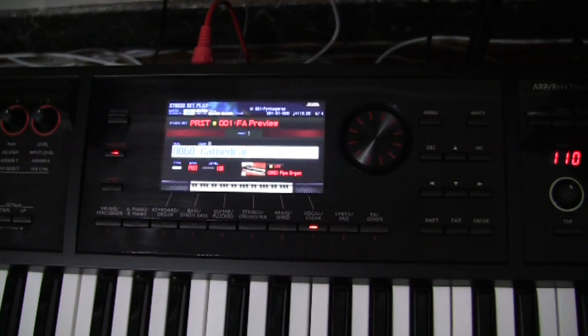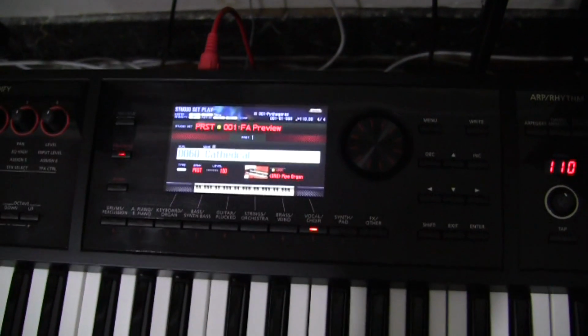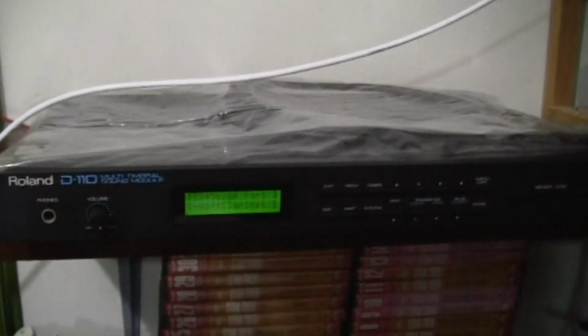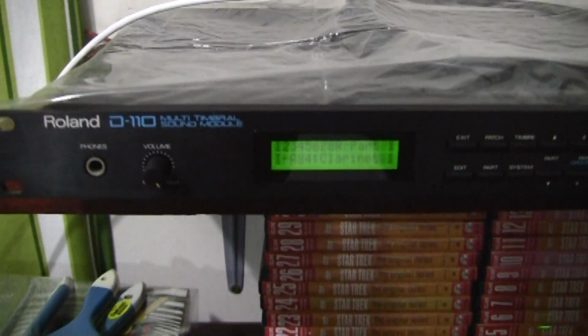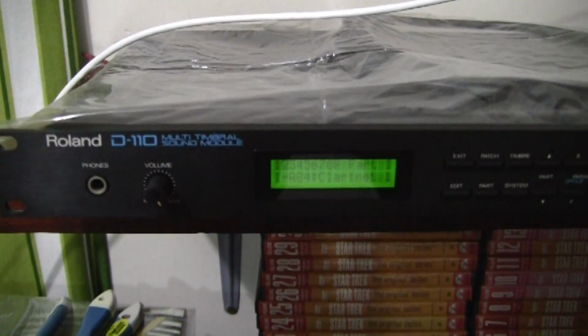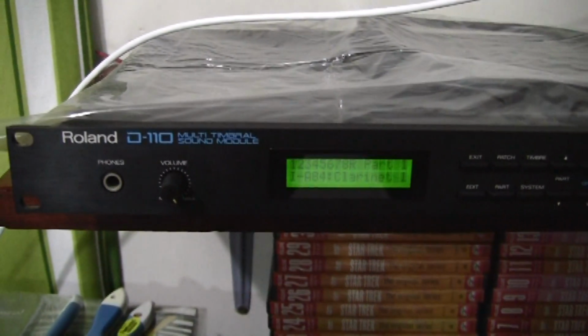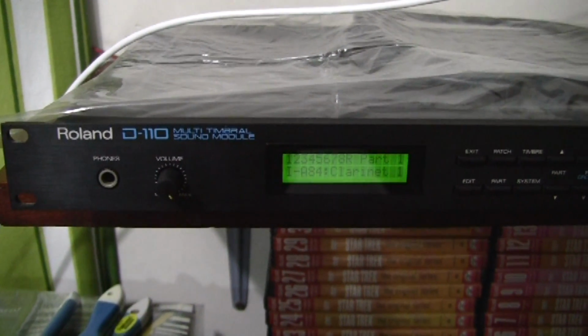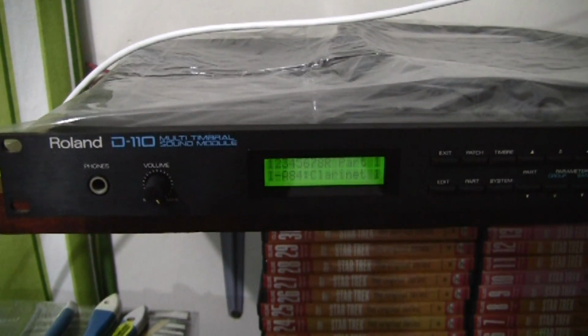But unfortunately, since the D-110 only has a limited number of tones, it doesn't respond very well to bank selection, and it only really has 128 unless you have the external sound card.